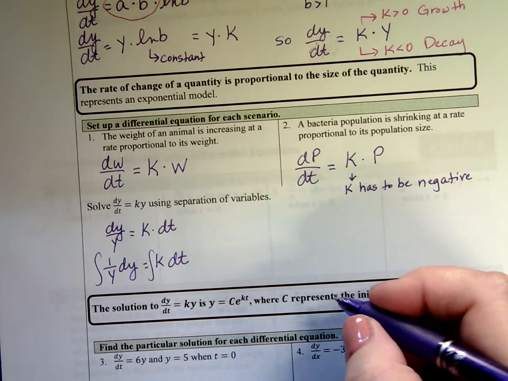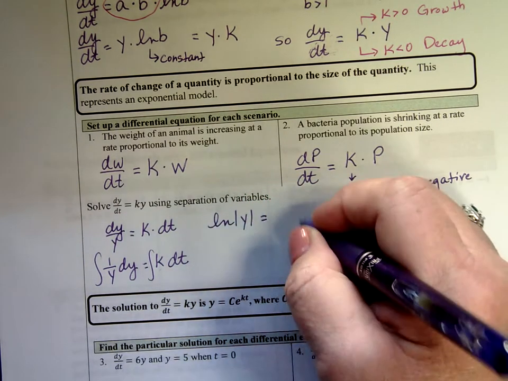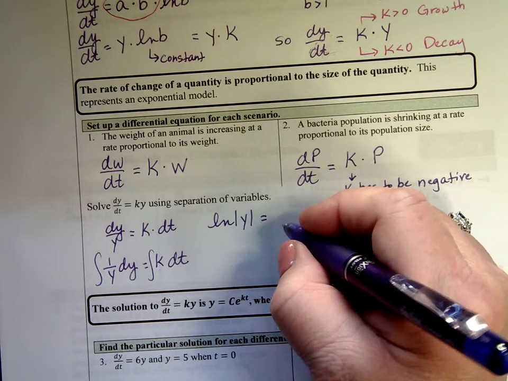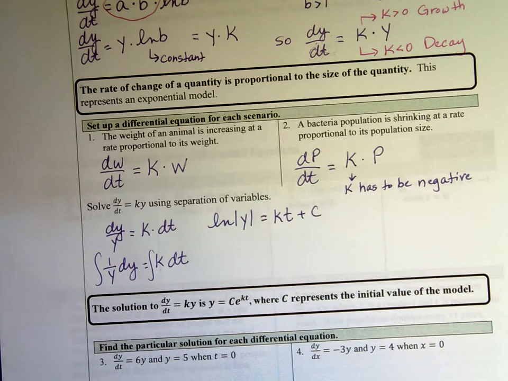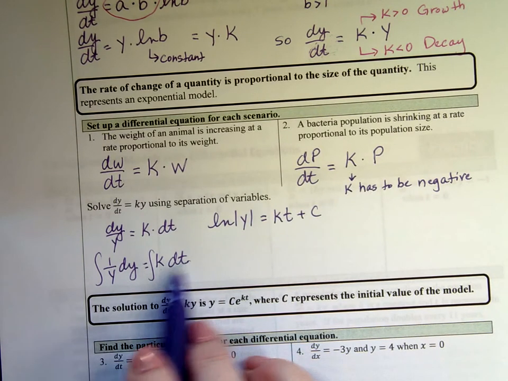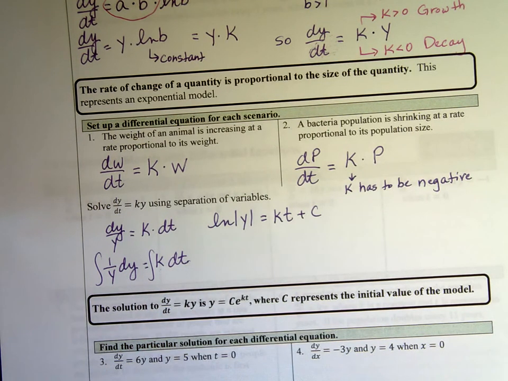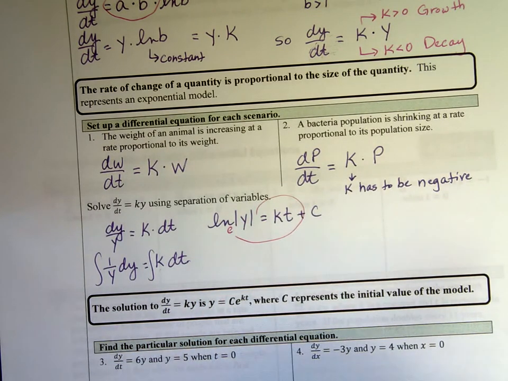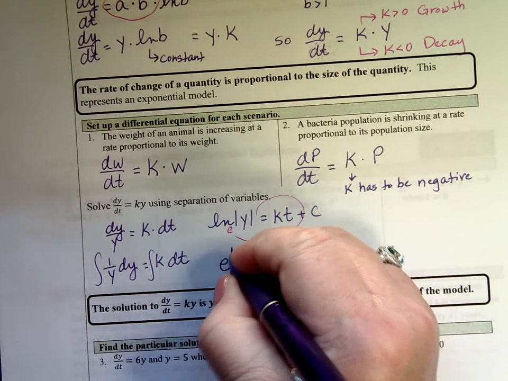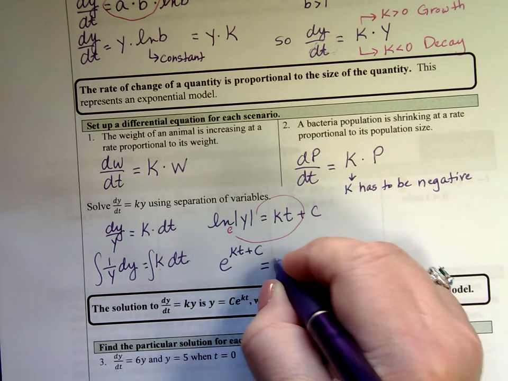So if I integrate this, I get the ln of y on the left, and on the right it's a constant, so it's going to be k times t plus c. If this were an x, it would be kx, but this one's a t, so it's kt. Trying to dig to the y, what do we do? Think of the loop-de-loop. E, come around. All right, so e to the kt plus c is equal to y.